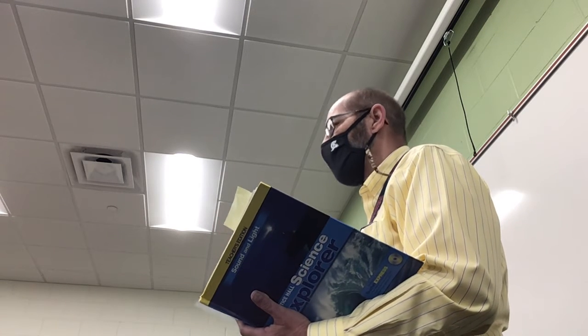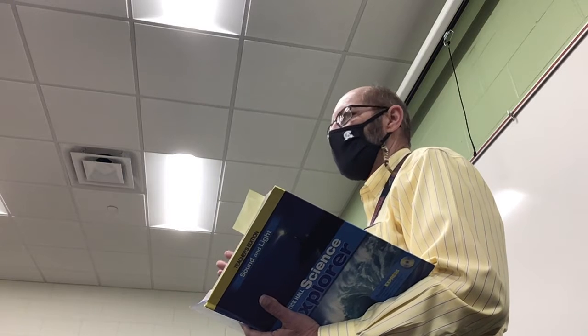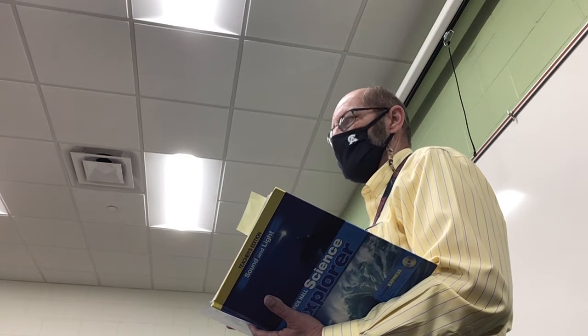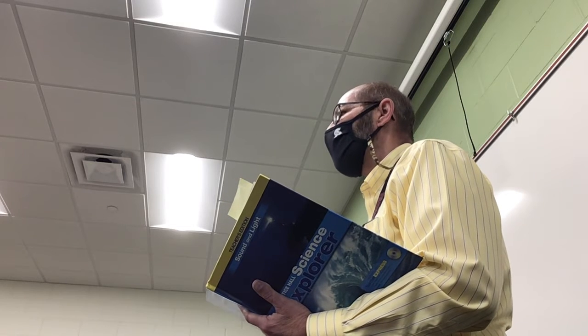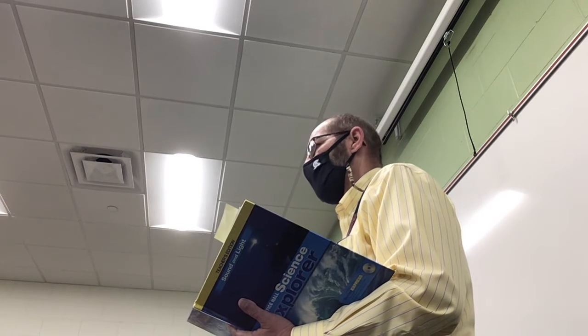So you can represent light waves as a straight line, that is called a ray, R-A-Y-S. You also see that in math as you start to move up. You may recall that light rays obey the law of reflection: the angle of reflection equals the angle of incidence.